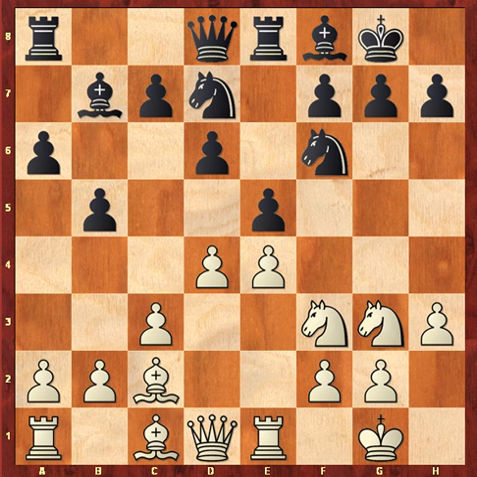Here Morozevich played a line which was pretty rare, and in recent modern theory this move looks very passive, but the idea behind this move is pretty strong. c6.